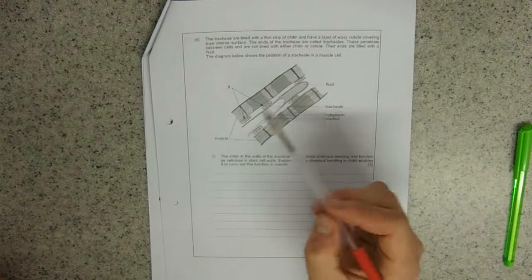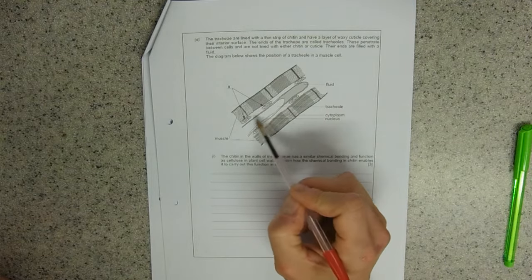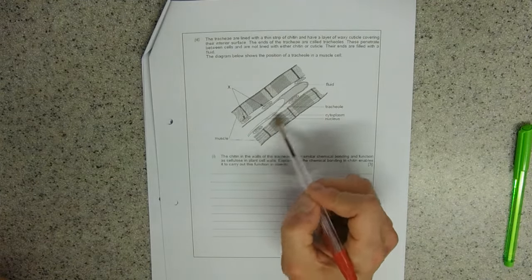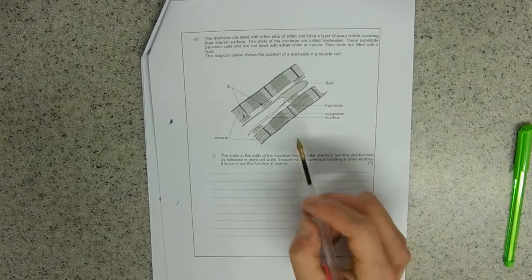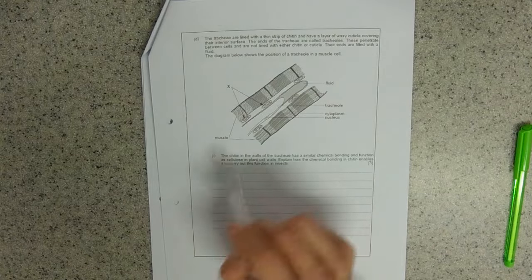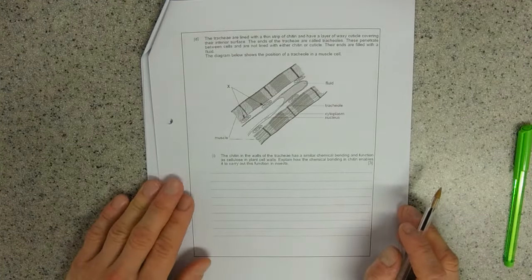You will notice that this tracheole here is surrounded by cells. It's not actually the chitin itself. But the first question is, are chitins of the wall of the trachea, so further up this system, have similar chemical bonding and function as cellulose.